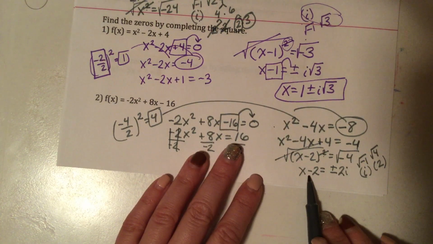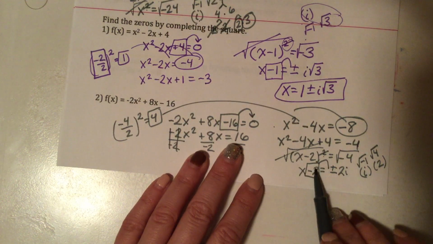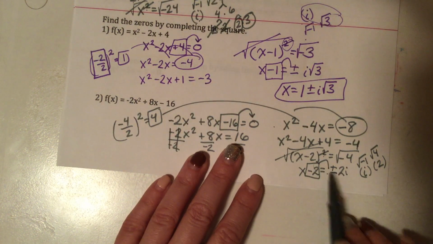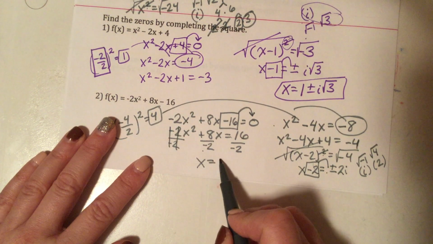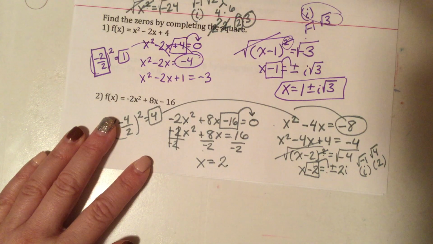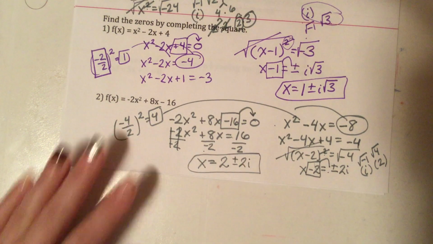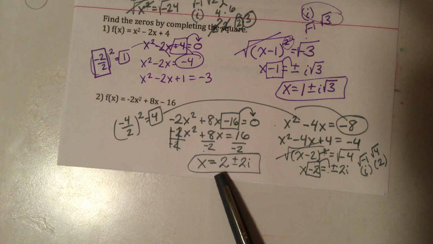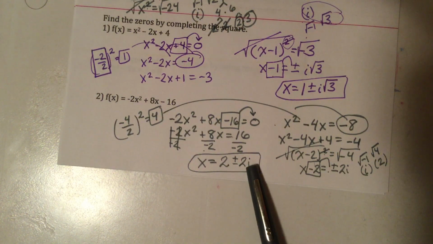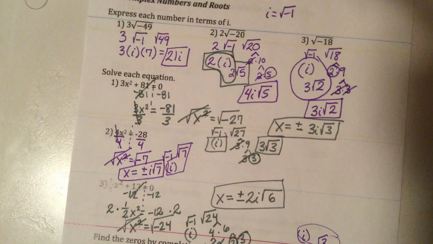Last step, if I want x by itself, I need to take this minus 2 and add it over. When I add it over, it comes before the plus or minus. So my final answer, x would be alone. Because I added the 2 over, it's now a positive 2, plus or minus 2i. There are 2 examples of completing the square where your solution is what's called a complex number. You have a real portion and an imaginary portion. One thing to make sure that you realize is that the real portion comes first.